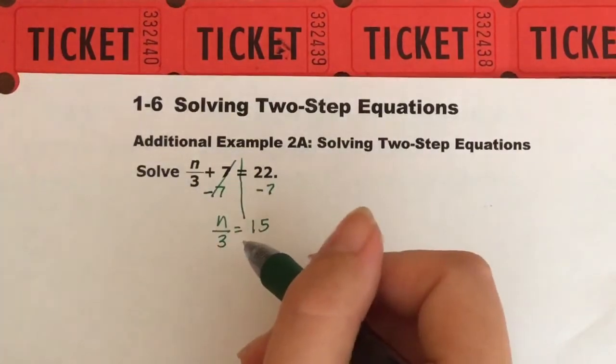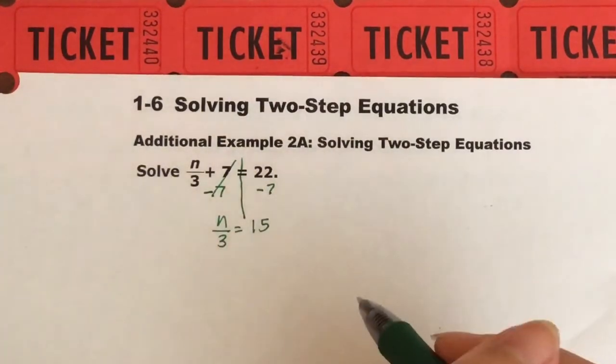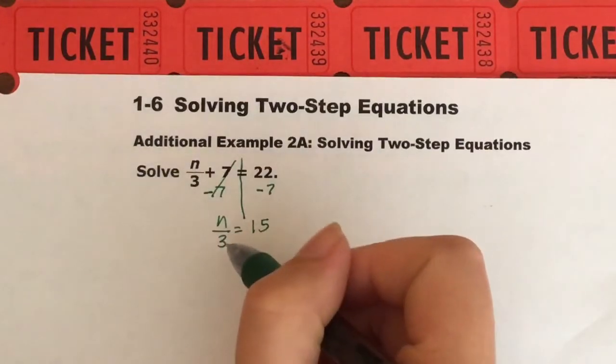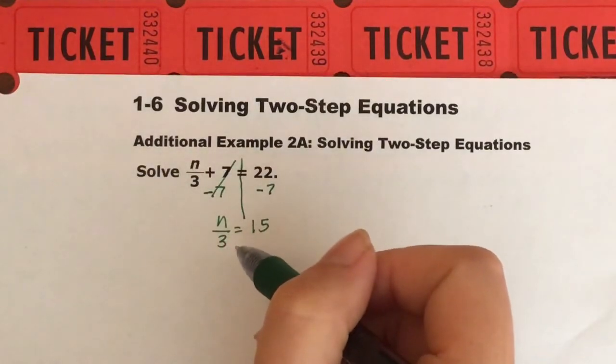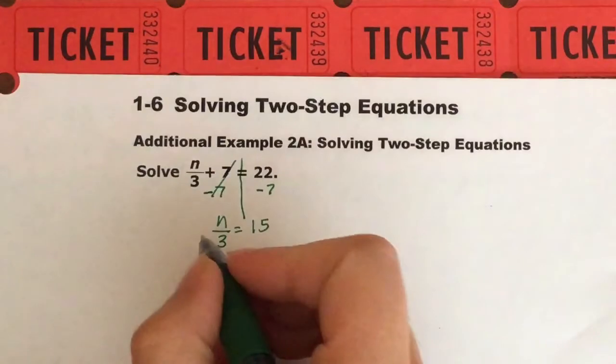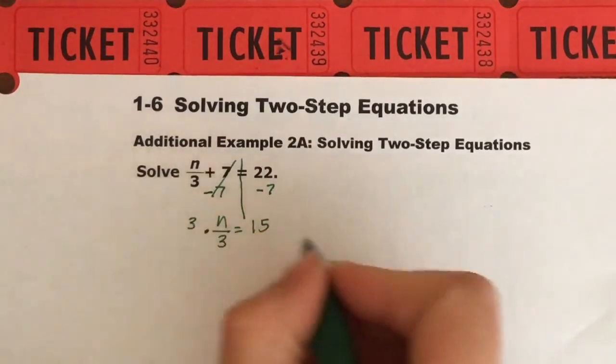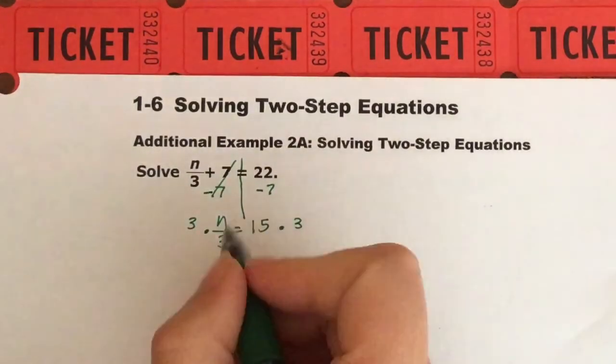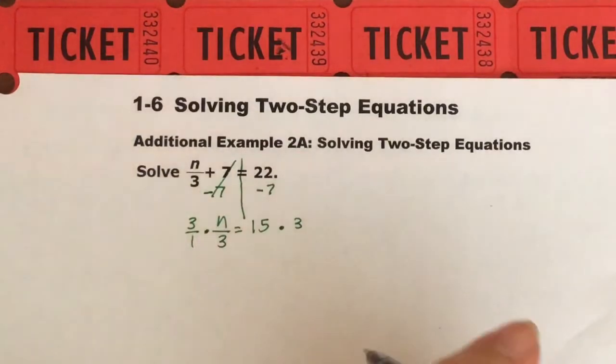Okay, we are still trying to get n by itself. So now there's a 3. How is the 3 related? Through division. So we're going to do the inverse operation of division, which would be multiplication. And just go ahead and show your work like this. This is the same thing as 3 over 1.